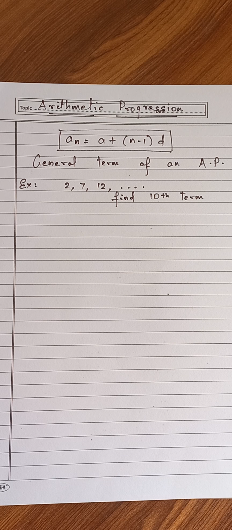Good morning, students. Today we'll learn something more about arithmetic progressions. Today we'll learn how to solve questions based on arithmetic progression. First of all, if you have seen volume 1, then you will get the basics about arithmetic progression. Now in this volume 2, we'll learn how to do the questions based on arithmetic progression.